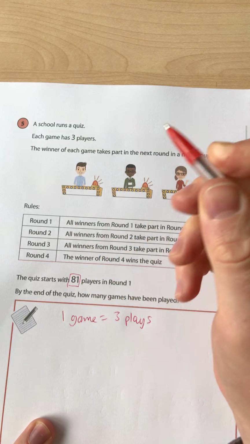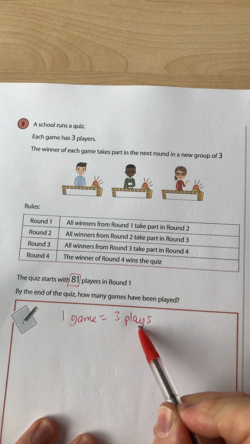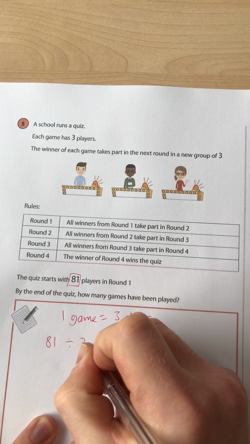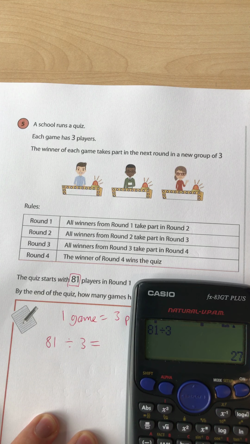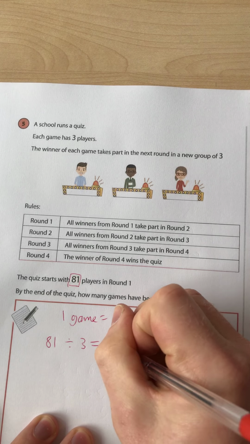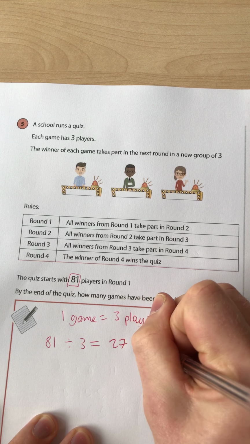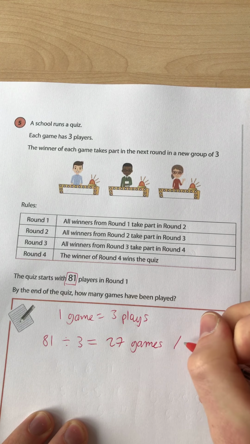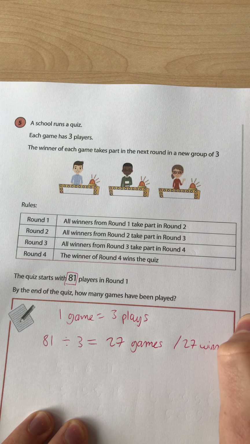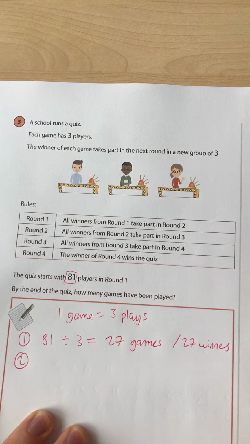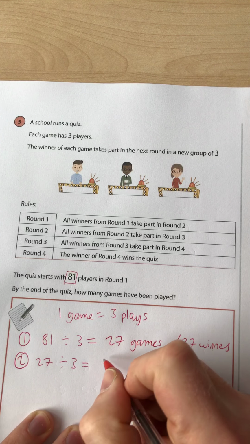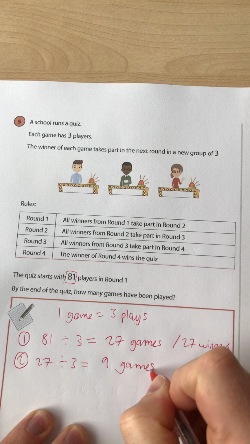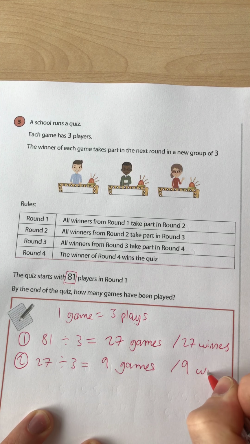And if it starts off with 81 players in round 1, but we have 3 players playing in every game, I'm going to start by doing 81 divided by 3 to find out how many games there are. So 81 divided by 3 is 27. So we have 27 games. Well, if we have 27 games, we can only have 27 winners. So in the next round, we can only have 27 players, because there's only 27 winners. And again, 3 players in it, so I'll divide by 3, which is 9 games. So there has to be 9 separate games, which means there are 9 separate winners.